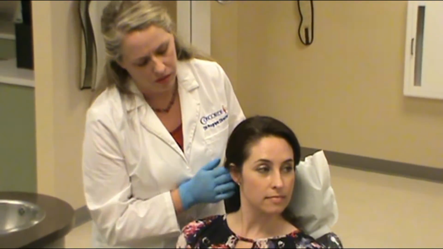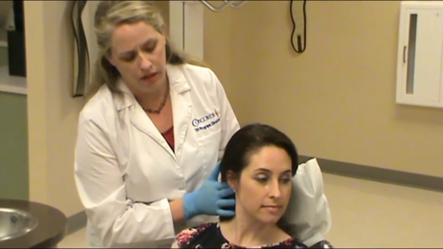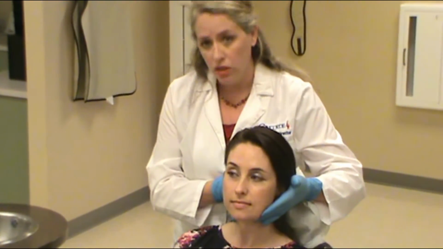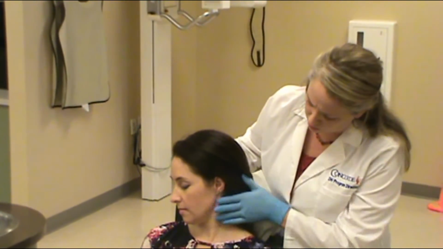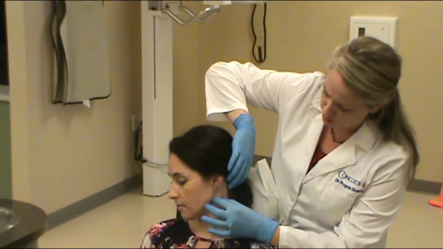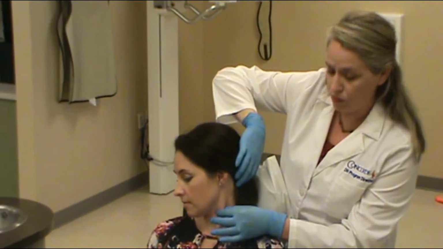Preauricular, then coming behind the ear for the postauricular. The next place I'm going to go is the cervical lymph nodes. So if we have Miss Cruz turn to the right and tilt her chin down, you'll see her sternocleidomastoid muscle protrudes very nicely. So two things here.